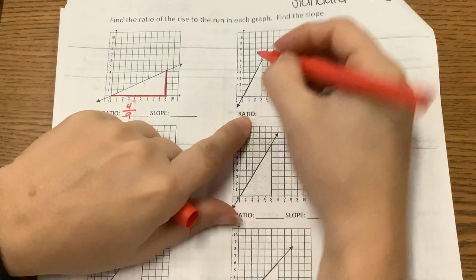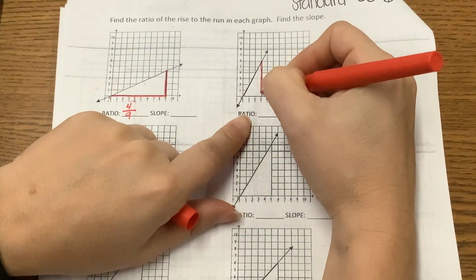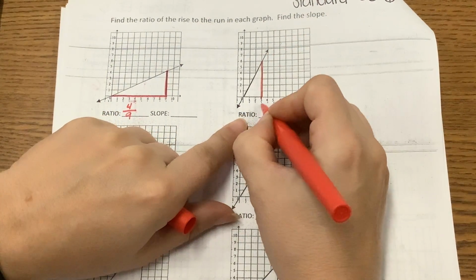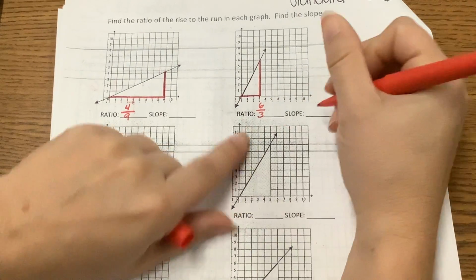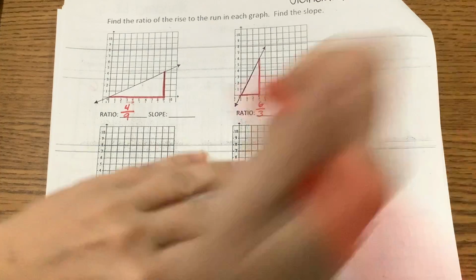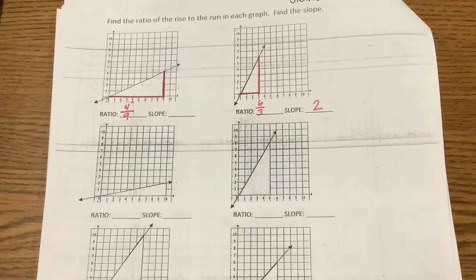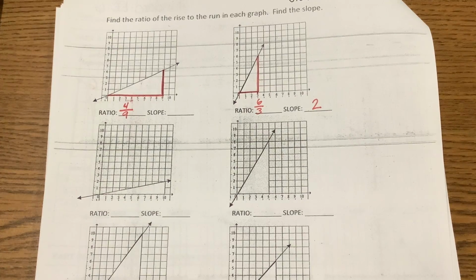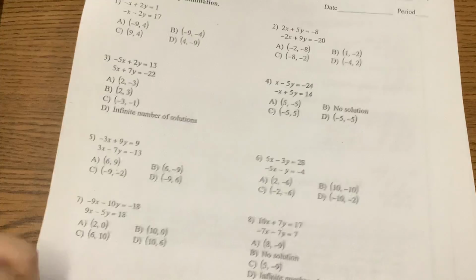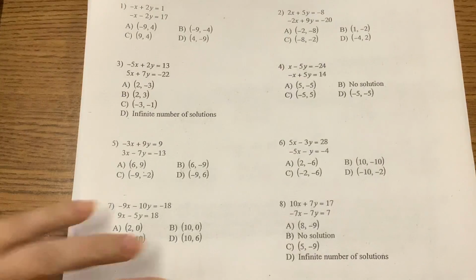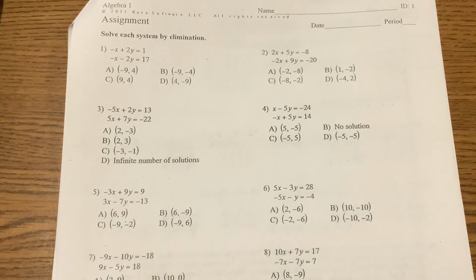And so the ratio, the rise here, remember vertical first, so it goes on top. That goes up to 6. So 6 over, how far over? 3. And 6 divided by 3 is? 2. So the slope is 2. Okay, if you move on to the next page, which is our last page, this is reviewing back over systems.